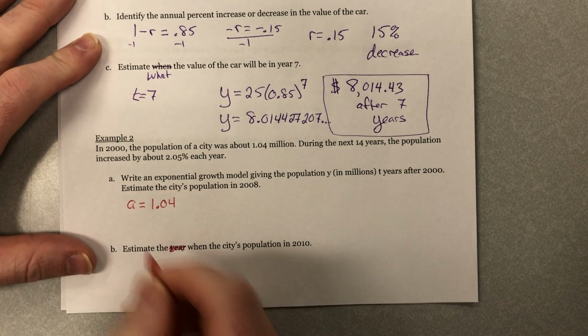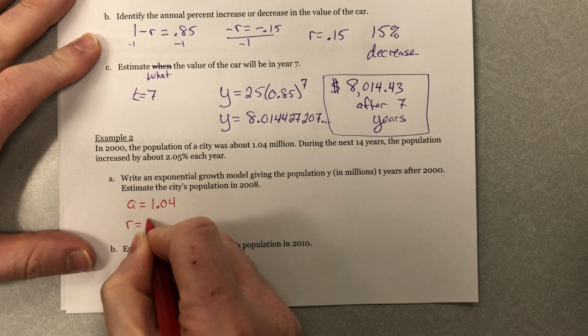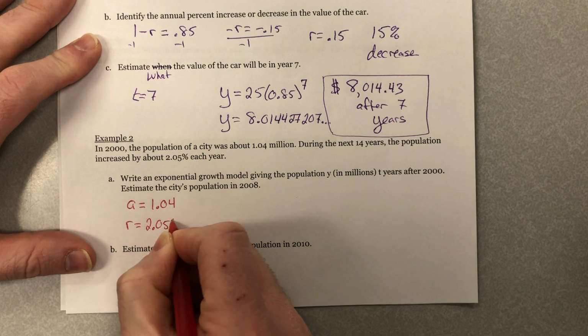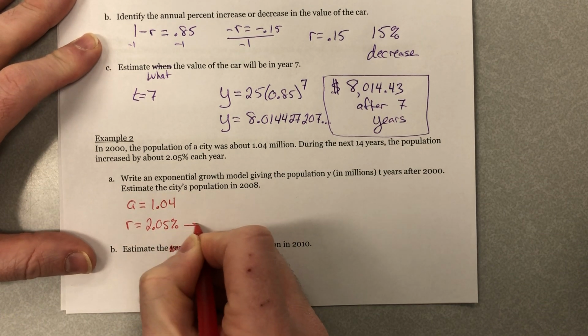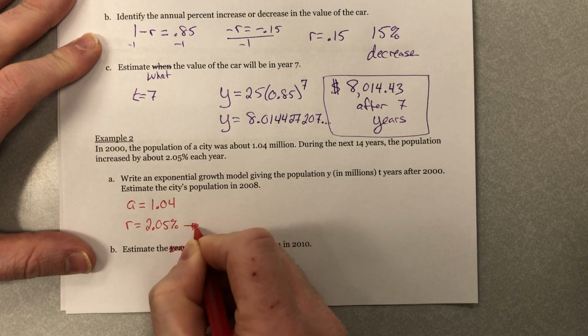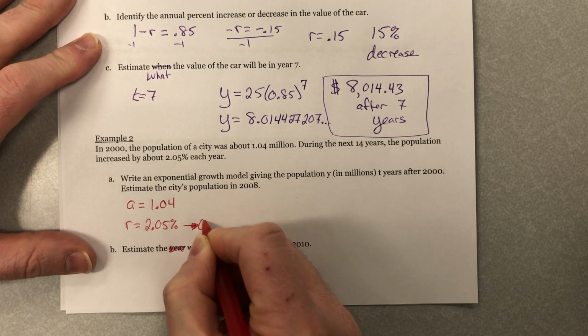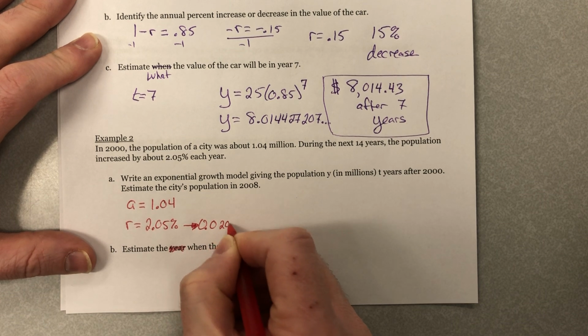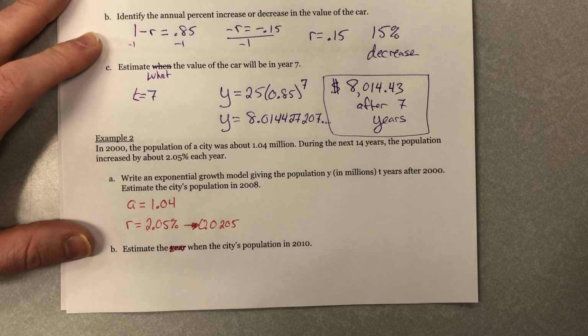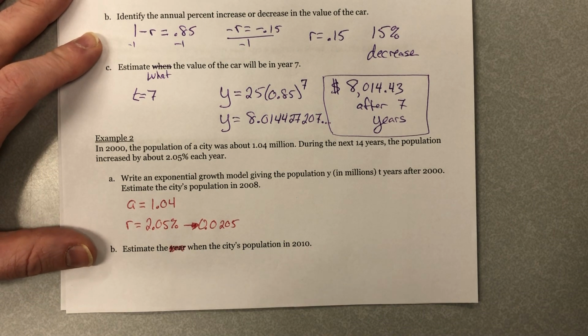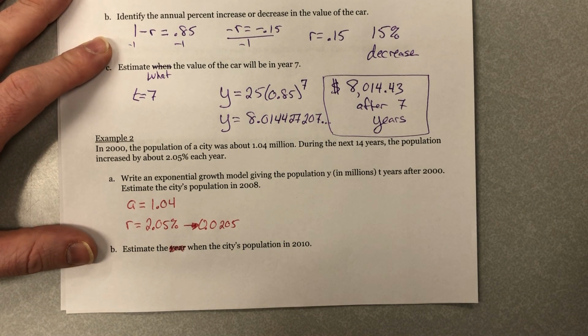That's millions of people. Our rate is 2.05%. So as a decimal, we'd move the decimal place over 2. That would be 0.0205. All right, and now we have enough information to write our equation.